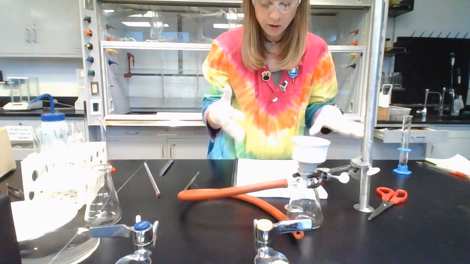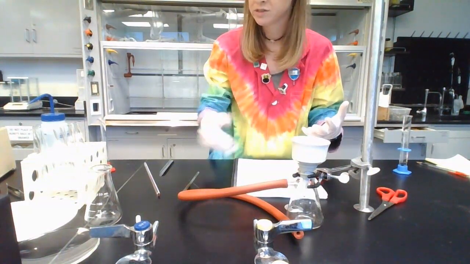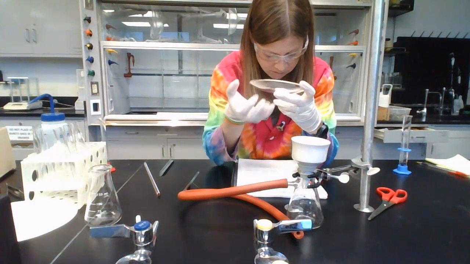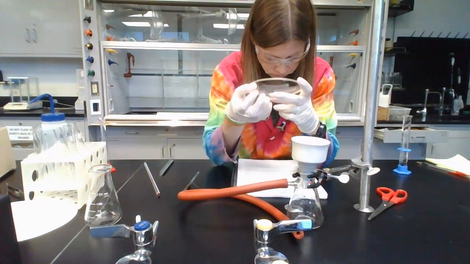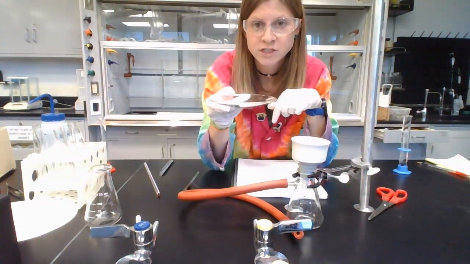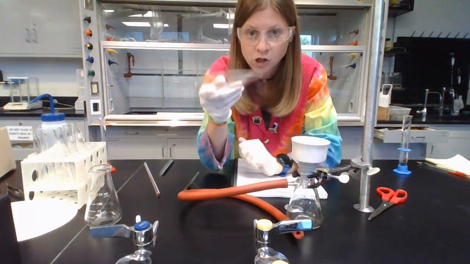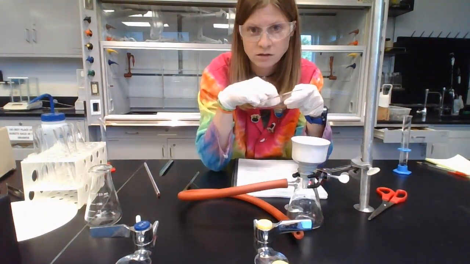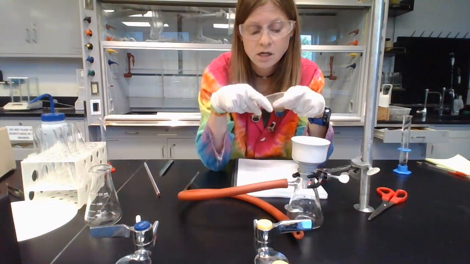While you're doing that, so the 5 minutes, what you want to do is get yourself, why can't I think of the name of this? Watch glass. It says a medium to large watch glass. And you want to go over to the balance. So while the 5 minutes is happening, you're going to go measure the mass of this while it's empty. And you're going to write your initials on it.